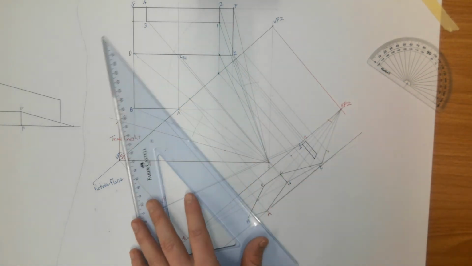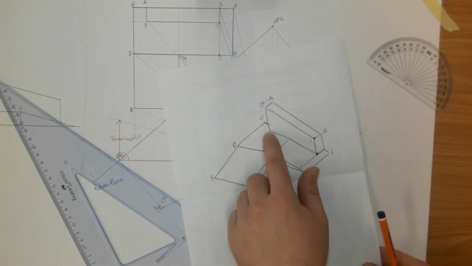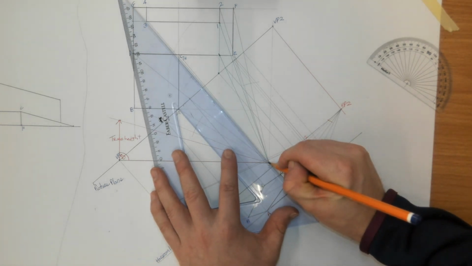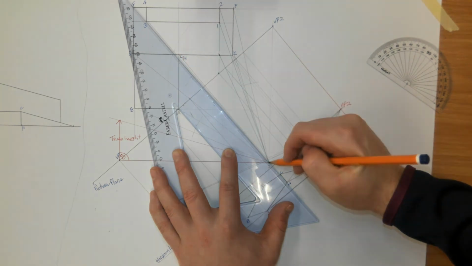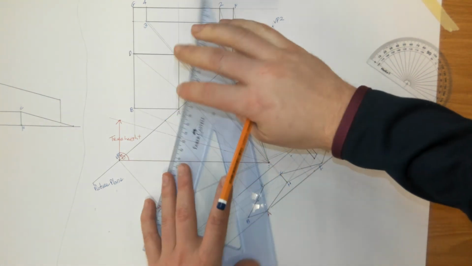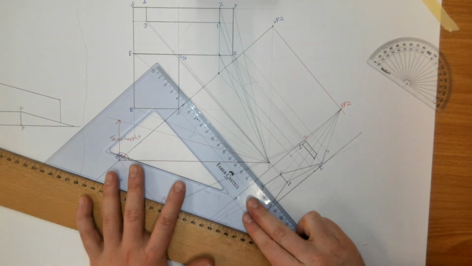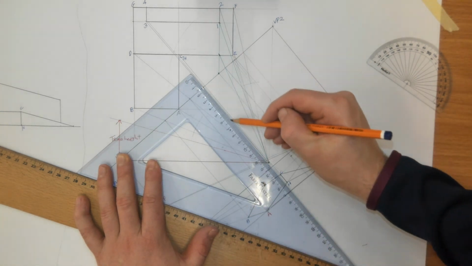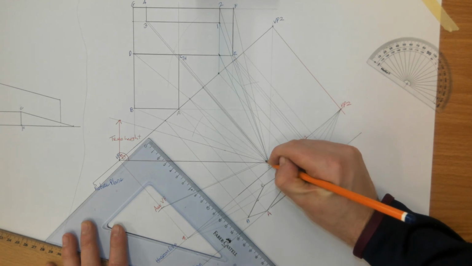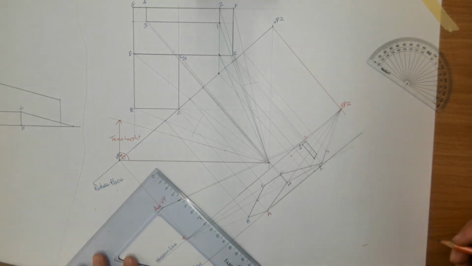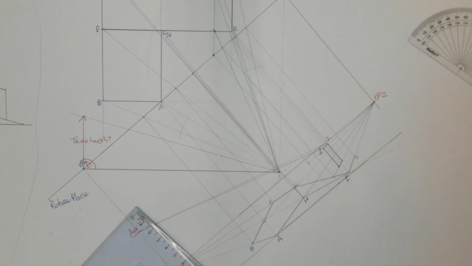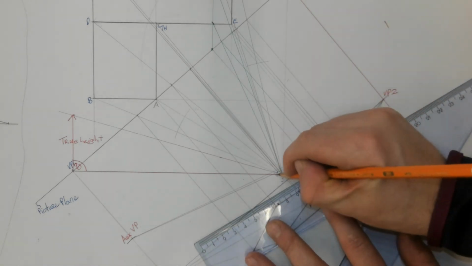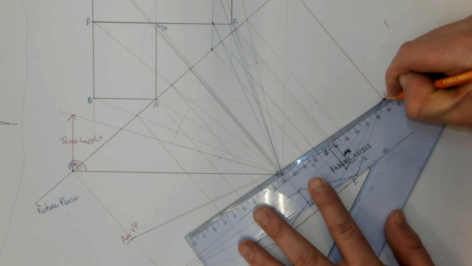Okay, now to get points 3 and 4, I'm going to join 3 to the spectator where it pierces the picture plane. I'm going to go down perpendicular to the picture plane, until it pierces the sloping line coming from number 1. The sloping line coming from number 1. Now that's point 3, and I can join that point back to VP2.